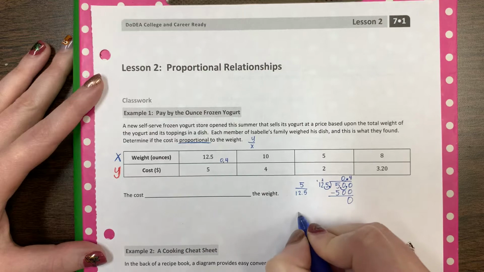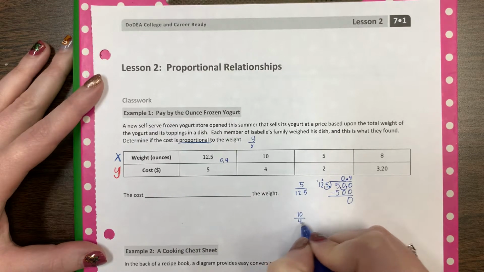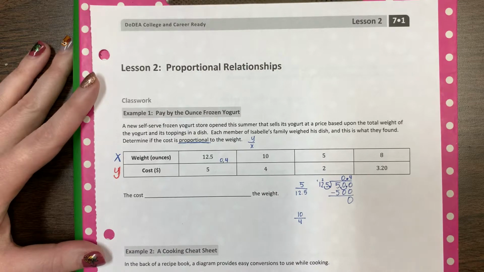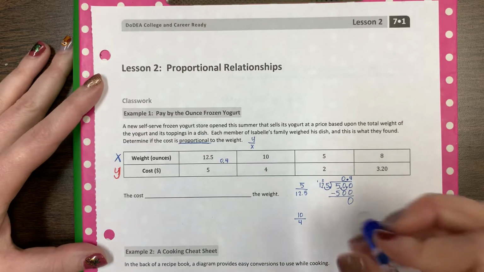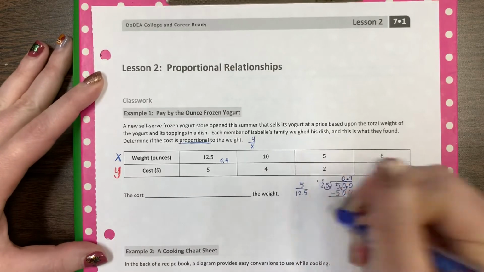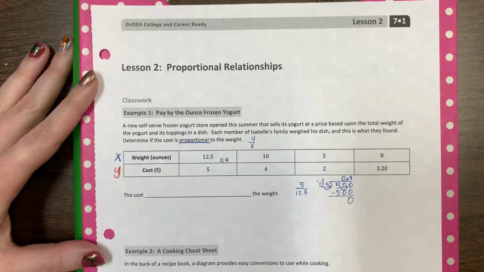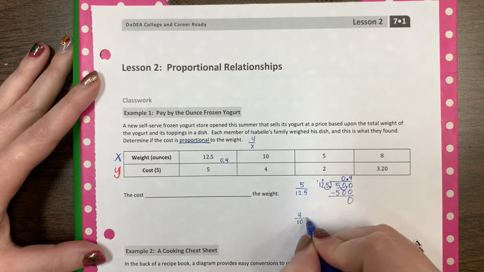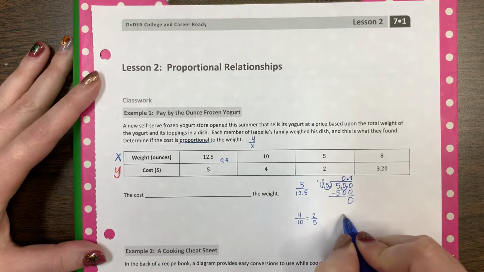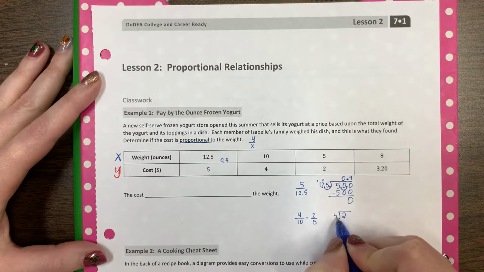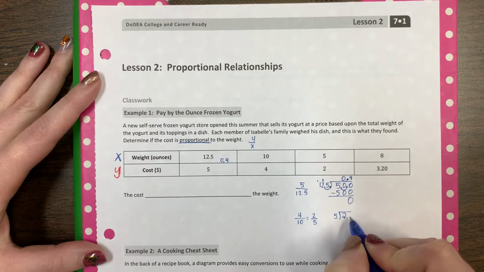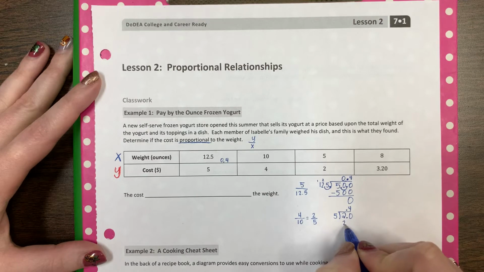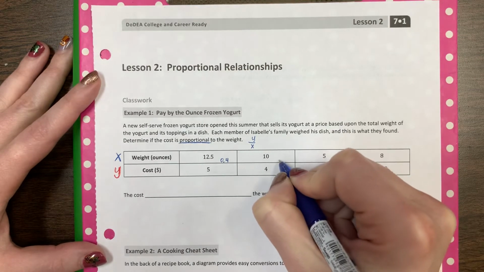Let's check for the others. So now we have to do 10 over 4. Oh, hold on just 1 second. Remember, we have to do y over x, so that means we need to do 4 over 10. Well, we could even simplify this if we wanted to, which is the same as 2 over 5. Now let's divide. So 2 goes on the inside, 5 is on the outside. 5 doesn't go into 2, so we have to add a decimal point and then a 0. 5 goes into 20 4 times. 4 times 5 is 20. All right, so we got 0.4 again.